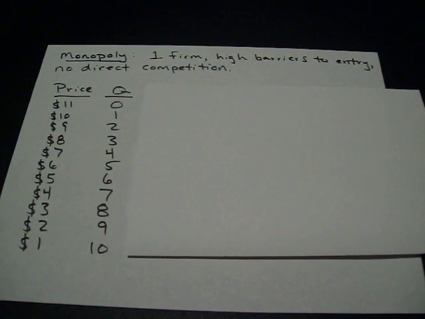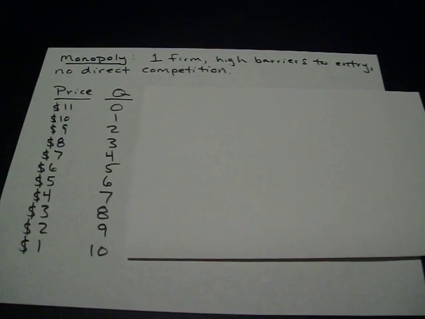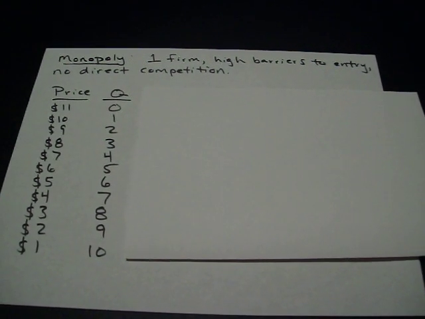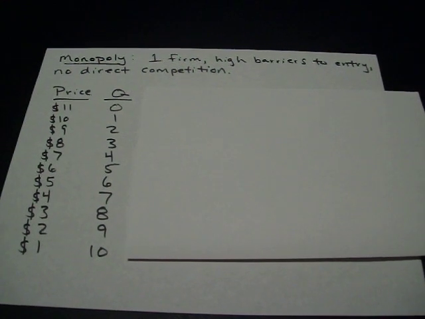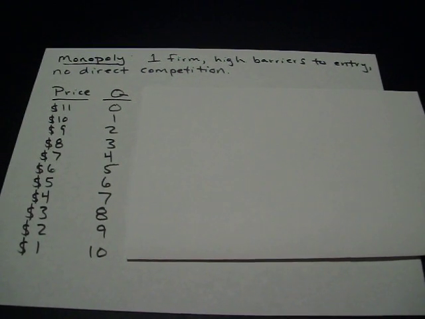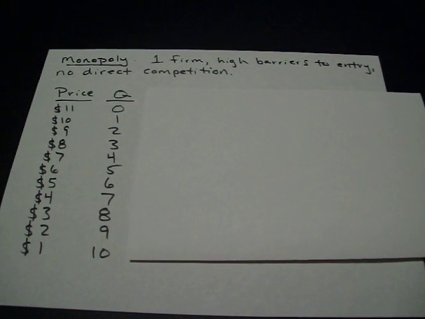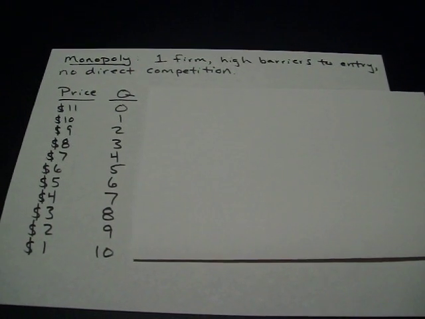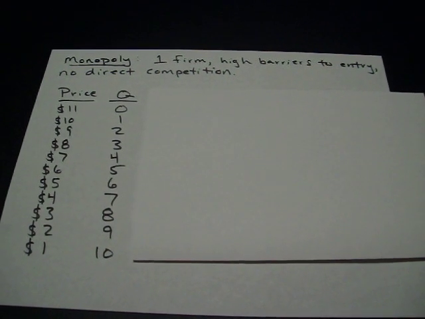See, at $11 nobody's buying, $10 one person buys, $9 two people buy on down the line. So the monopoly can't just charge whatever price they want, because at some point the people aren't going to buy. They're a price searcher. They want to decide a price that's going to maximize their profits.